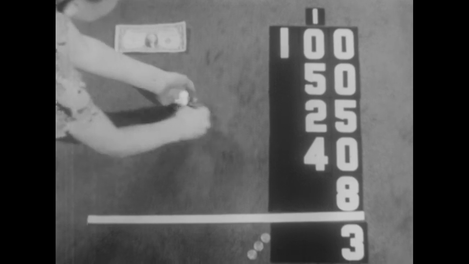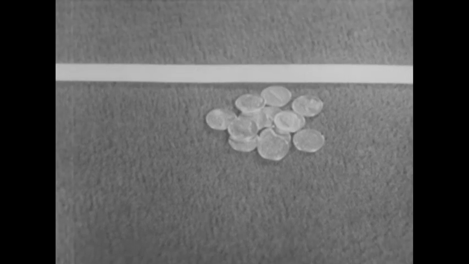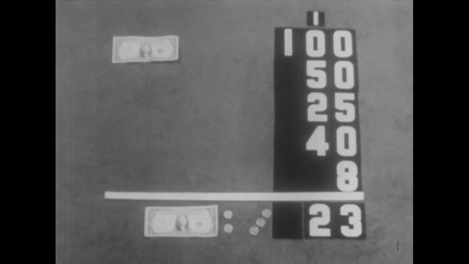And 2, 8 dimes. And 4, 12 dimes. We can't put 12 in the tens place. 12 takes up 2 places. So we'll change 10 of the dimes to $1. Then there are 2 dimes left. And we'll put 2 in the tens place.